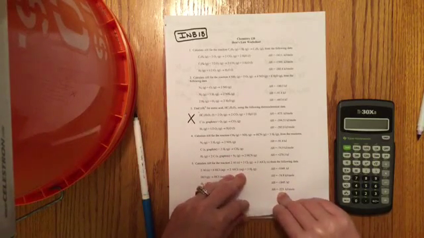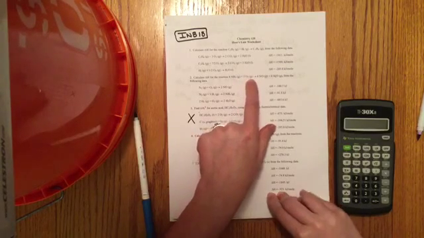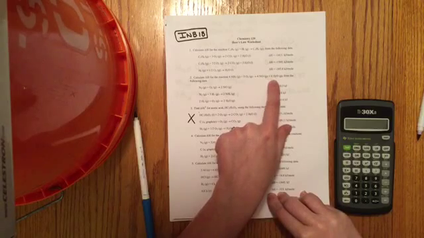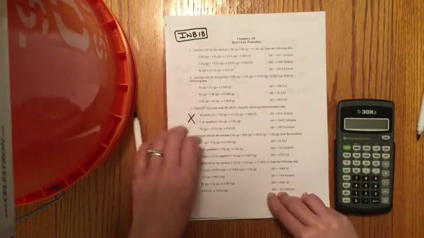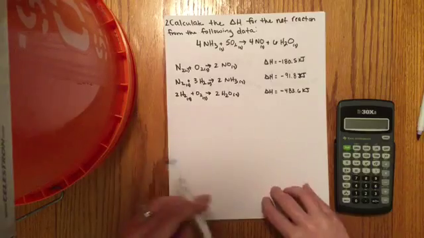Calculate the delta H for the reaction 4NH3 as a gas plus 5O2 as a gas, yielding 4NO in the gas state plus 6H2O in the gas state. And you can see how we have these partial reactions that we're going to manipulate in order to add up to an overall reaction. Okay, so here we go.